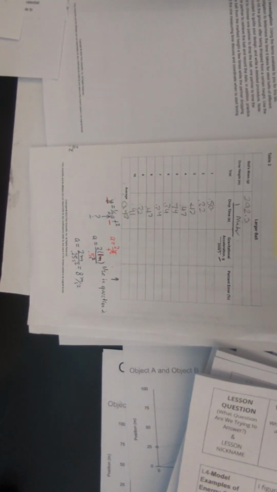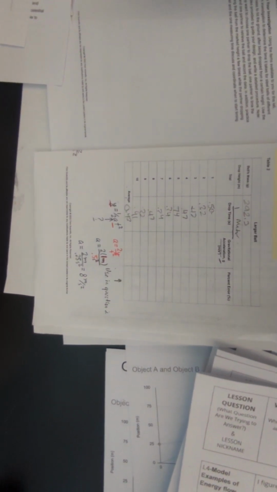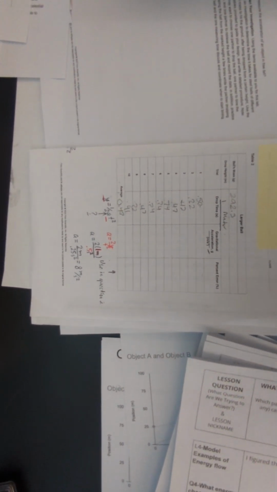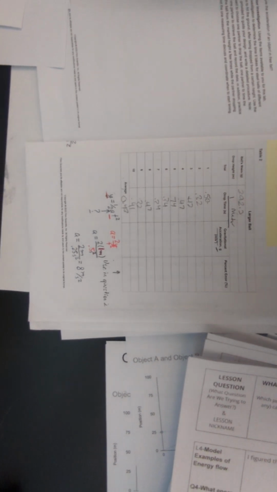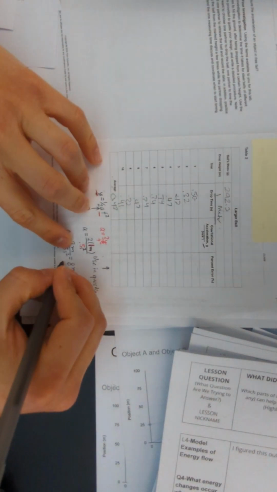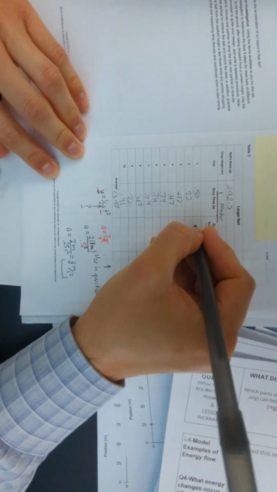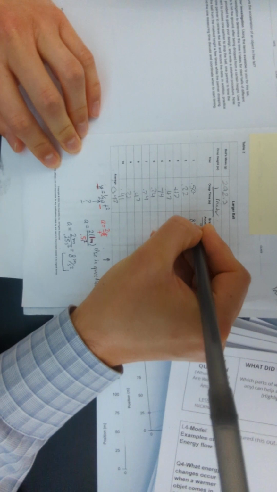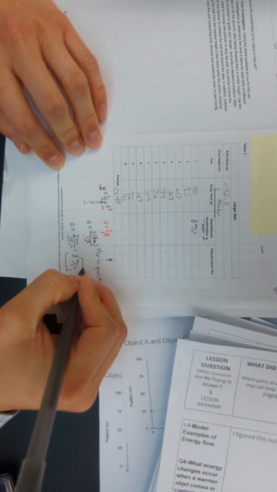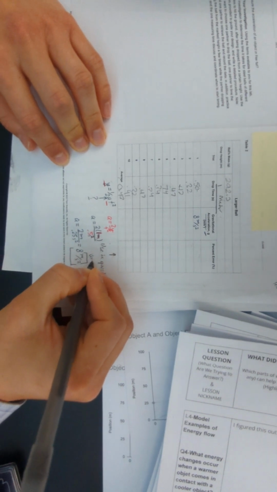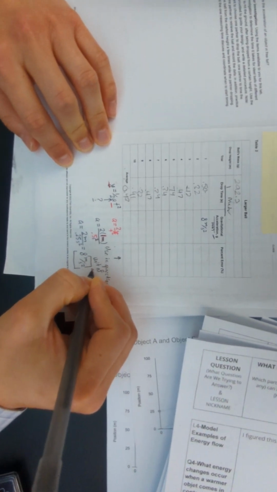After double checking, we have 2 divided by 0.25. Yes, I'm correct. So that's 8 meters per second squared. And notice, I know I'm right because this is the unit of acceleration.